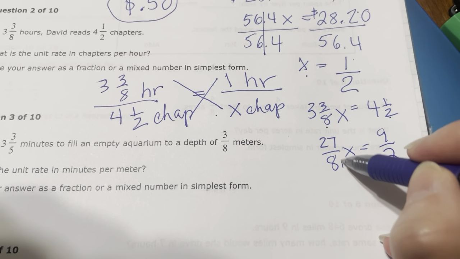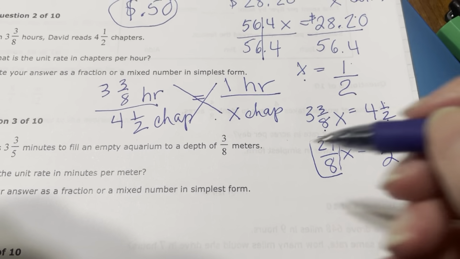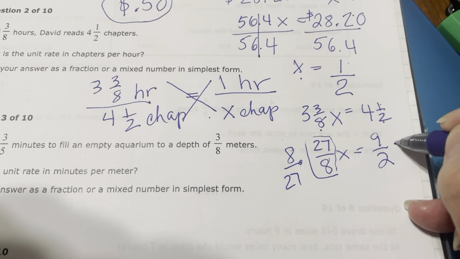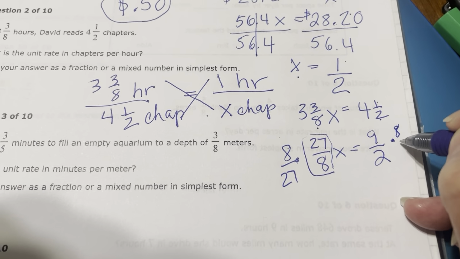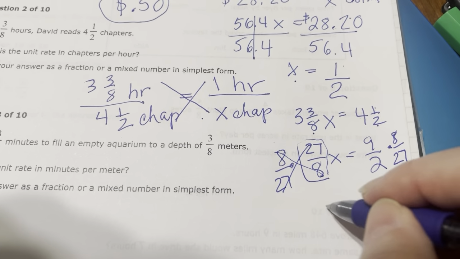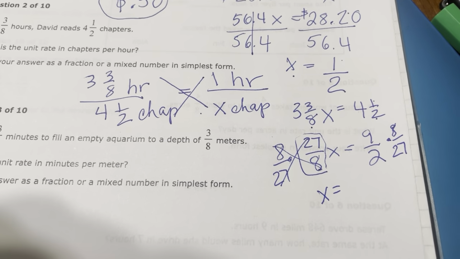Now I'm trying to get rid of this 27 eighths, so I'm going to multiply by 8 over 27 and multiply on the other side by 8 over 27, which these are going to cancel out and just leave me with my x.